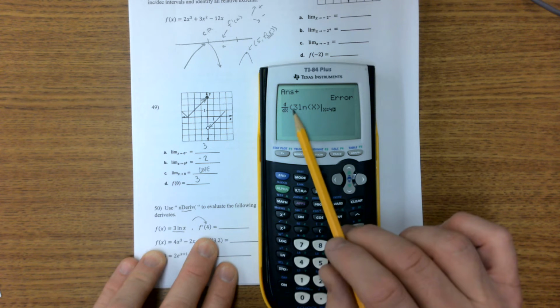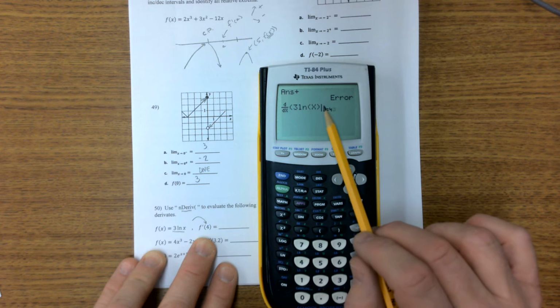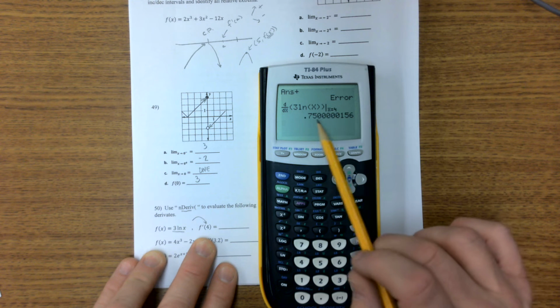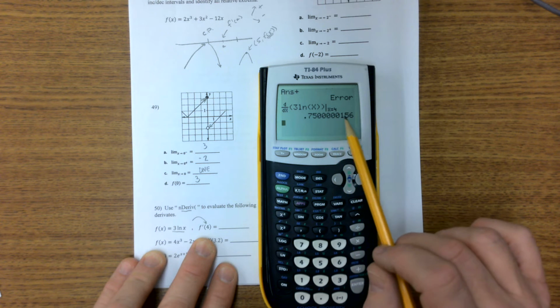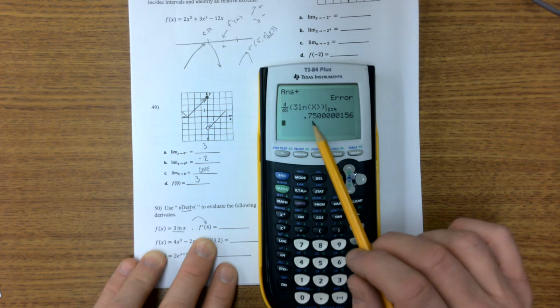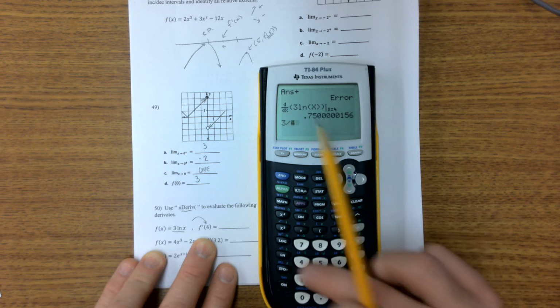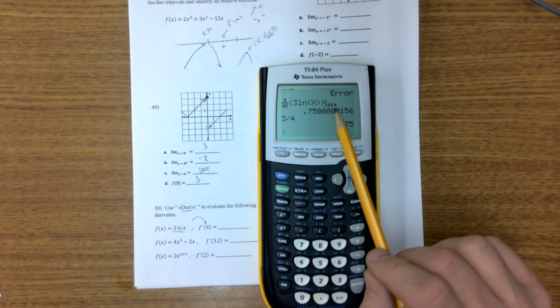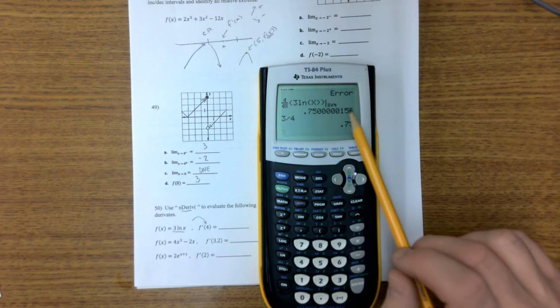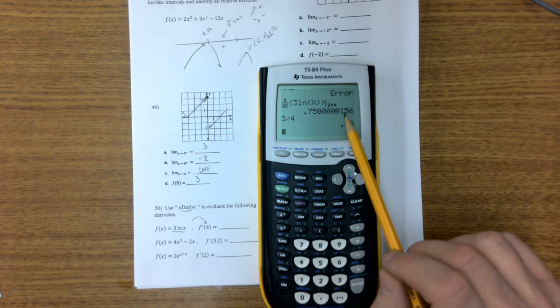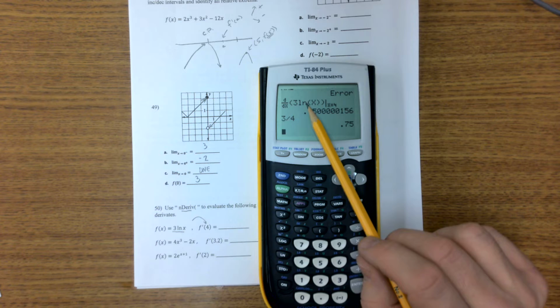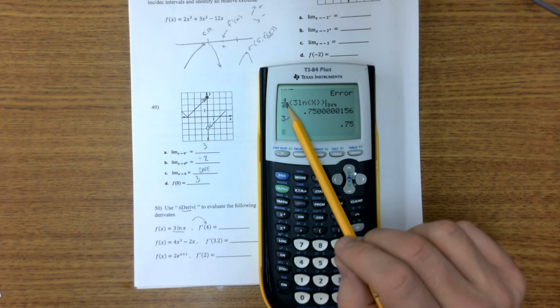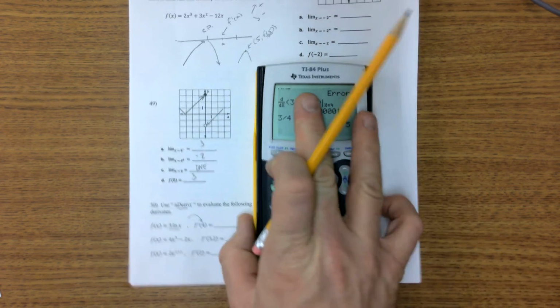So this is going to give you the value of this derivative at 4, and it's 0.750015. So really, you can kind of tell the derivative is really 3/4, right? But since it's a numerical derivative, the calculator is estimating it, so we just type in everything. The key here is always make sure you put in the function, not the derivative. The calculator will do the derivative for you.